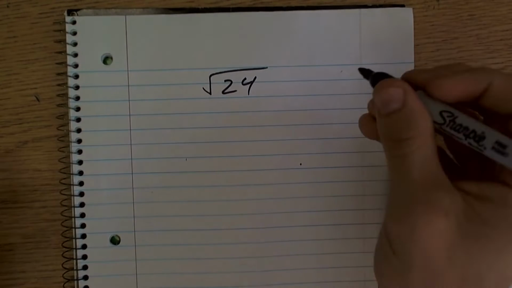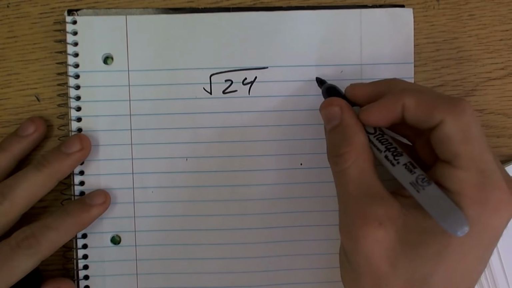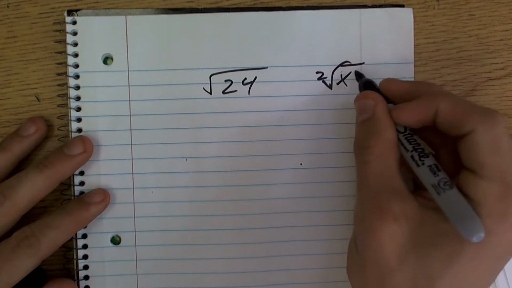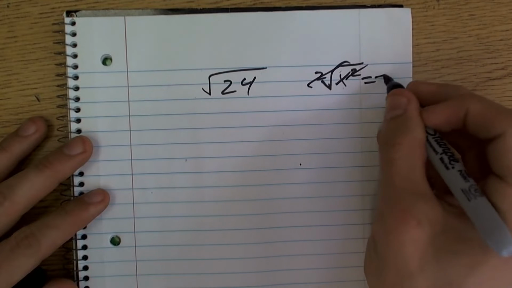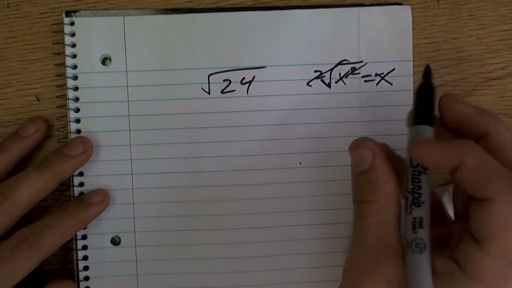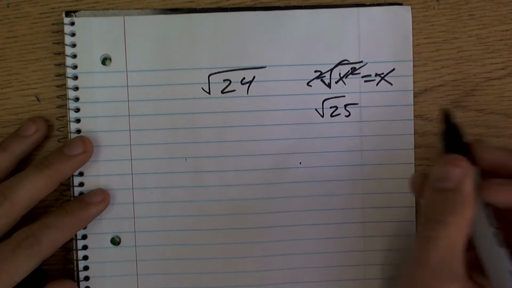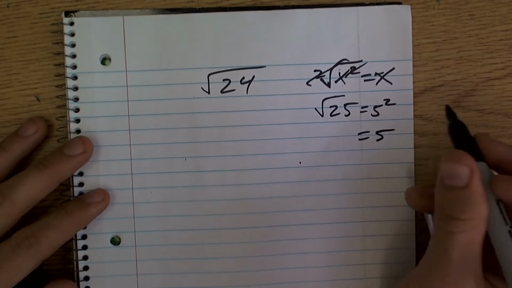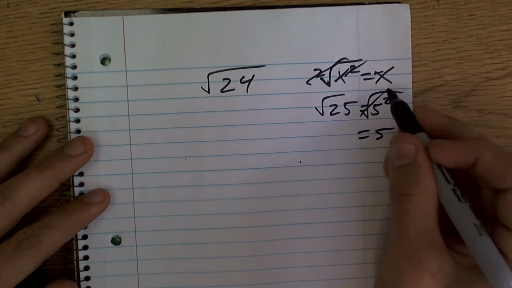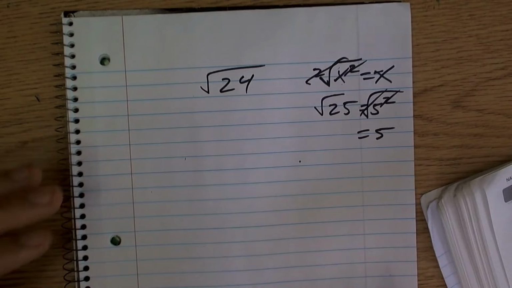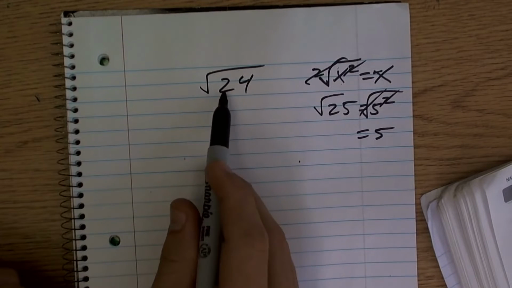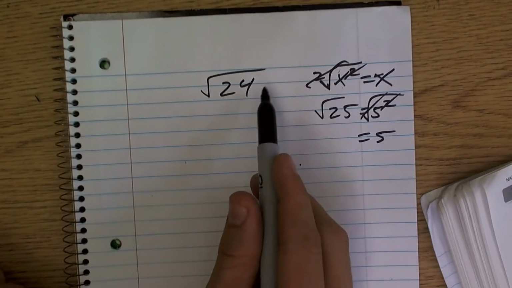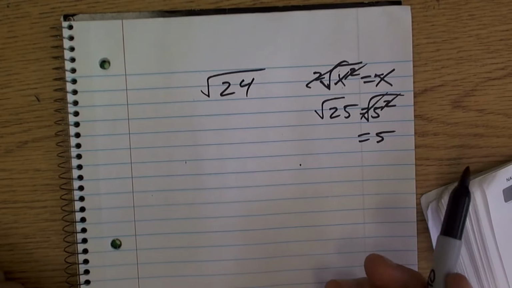Okay, so what we've previously talked about is when we have the square root of a square number, the squares cancel out and we're left with an x. So that was very helpful when we had the square root of 25, because we could rewrite that as 5 squared, the square root of 5 squared, which equaled 5. Well, here we got a problem because 24 is not a square number. We can't rewrite this as a number squared equals 24 where we could just cancel them out.